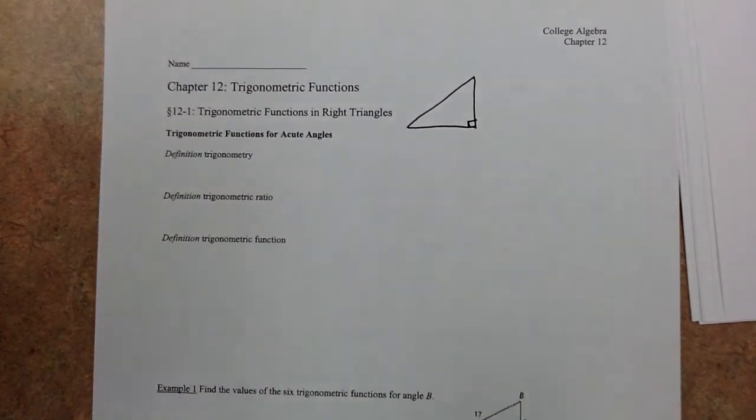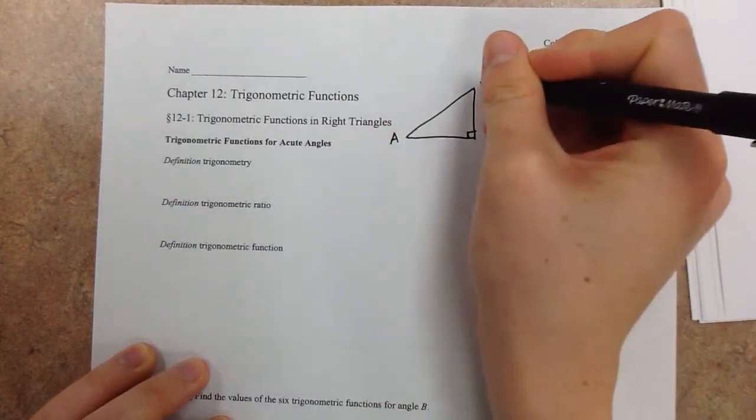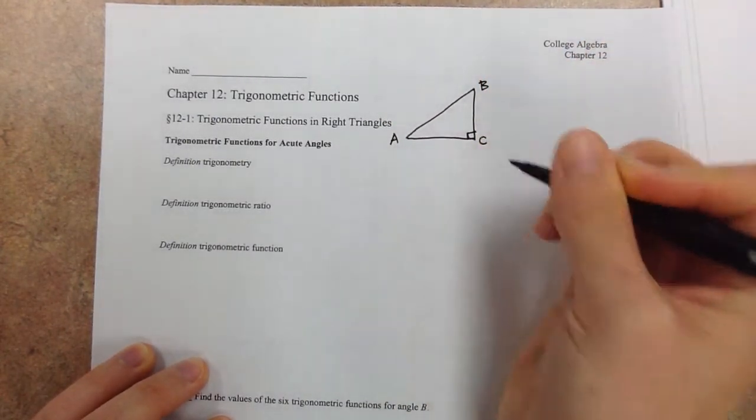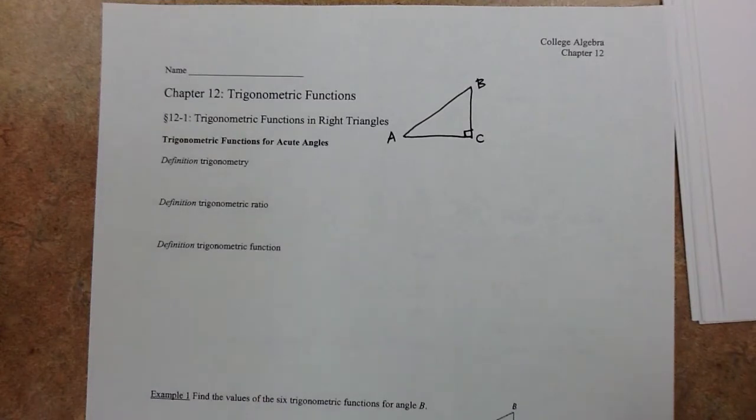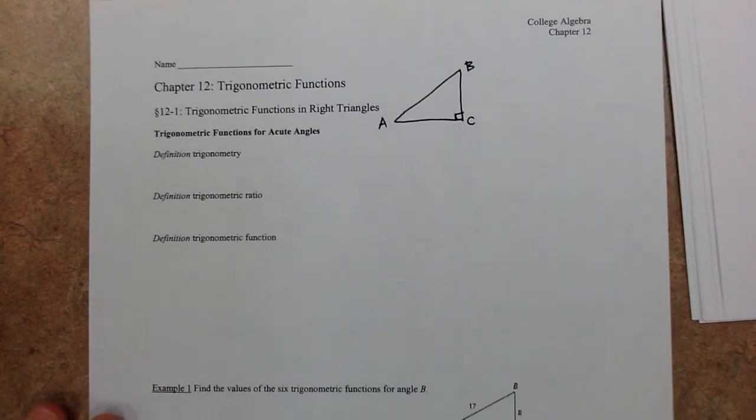And in a triangle, we typically call it A, B, C. So we use capital letters A, B, and C to mark the angles. Capital C is always the right angle. That's 90 degrees. And then you remember that all three of them add up to 180 degrees. And we'll get to that a little bit more later.